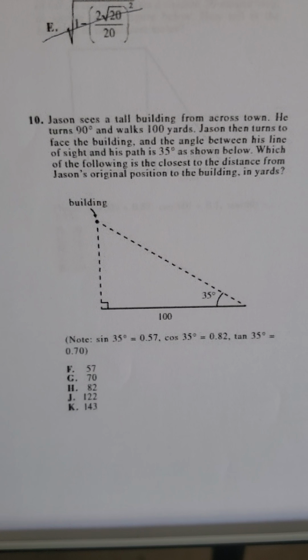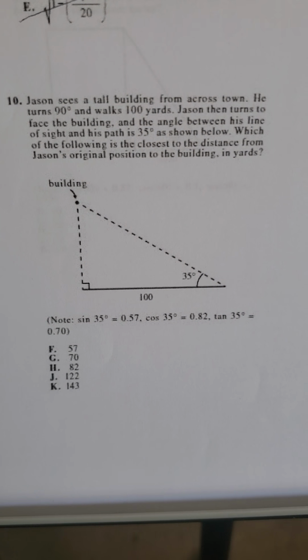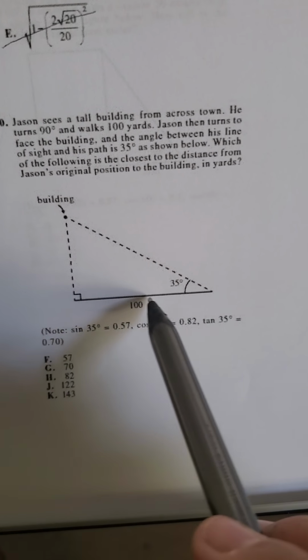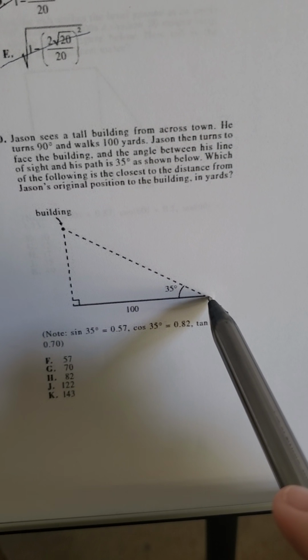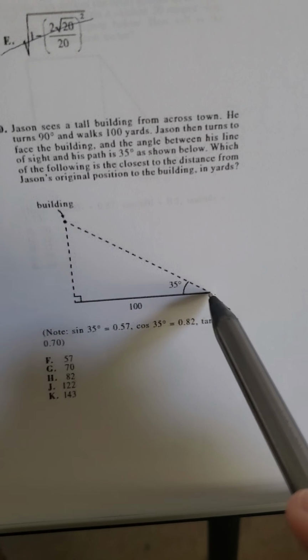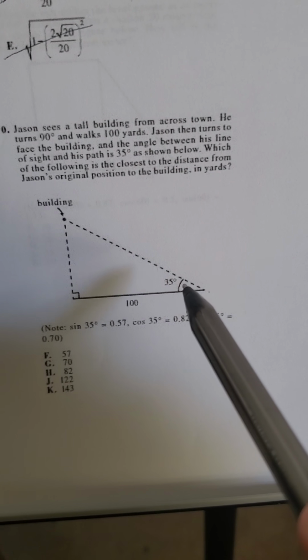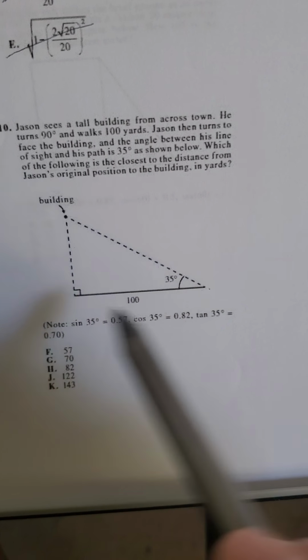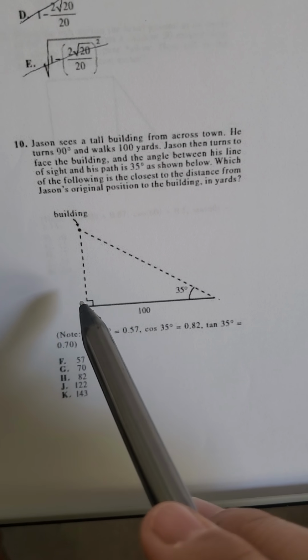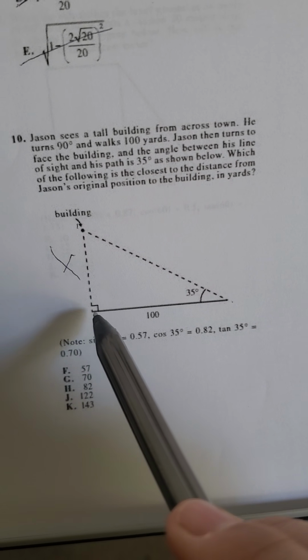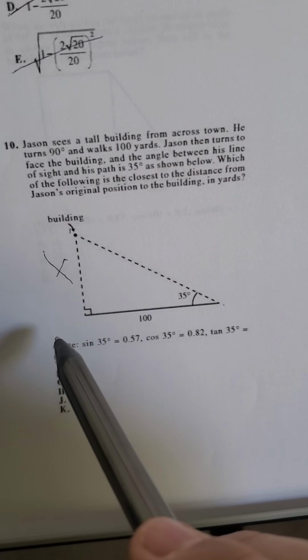All right, Jason sees a tall building from across town. There's your building, okay. He turns 90 degrees and walks 100 yards. Jason then turns to face the building. The angle between his line of sight and his path is 35 degrees as shown below. Which of the following is the closest distance from Jason's original position to the building? So they want to know here, right? Original position to the building. So they want to know here.